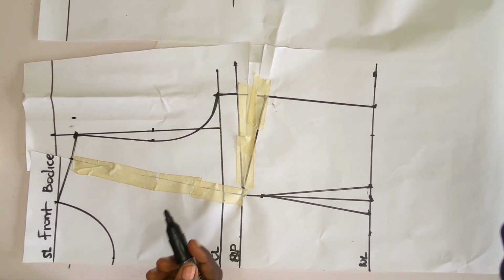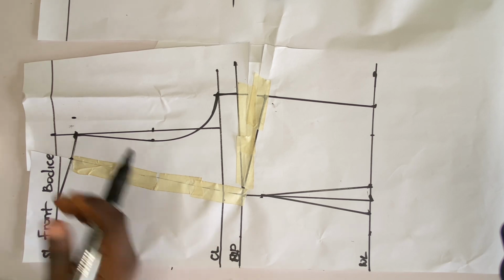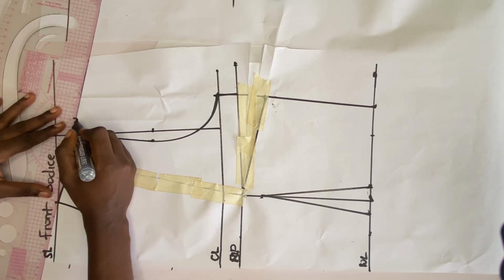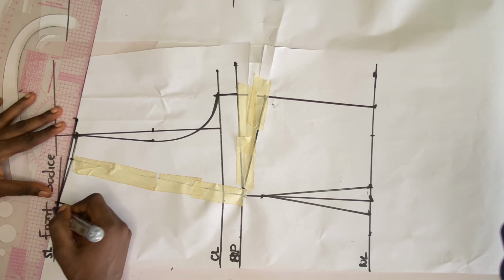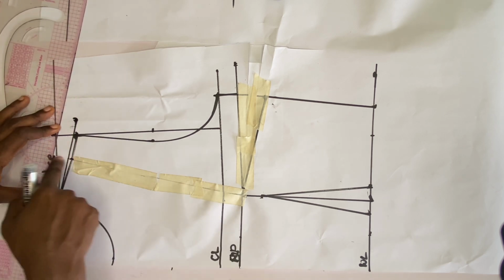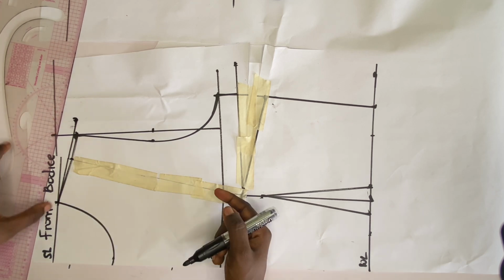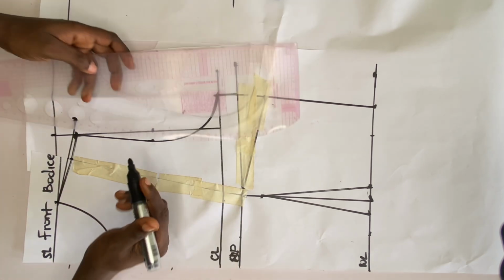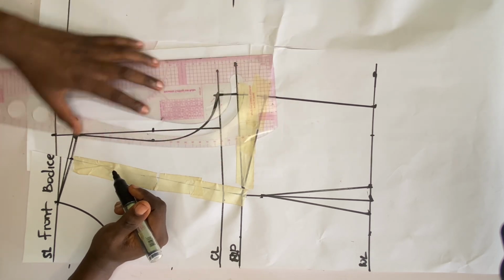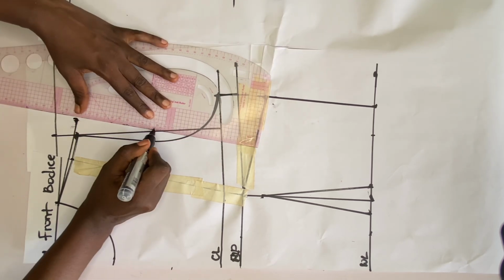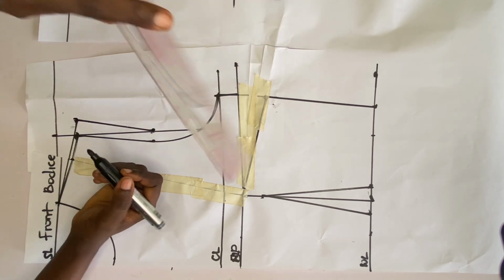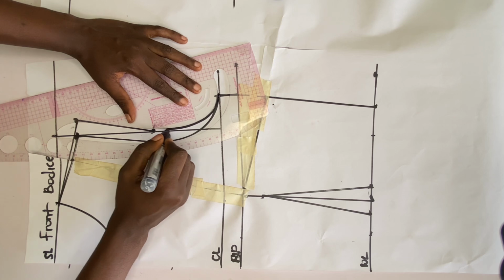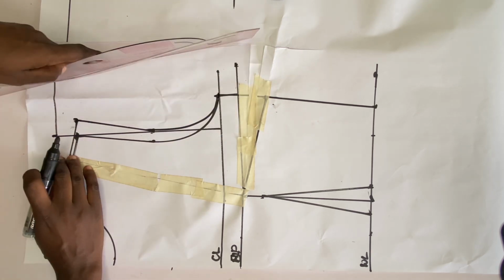In our new shoulder measurements, which is this. Remember that we already closed the excess that we are eliminating. So then you connect the lines to this line, then up to this line. You connect the lines, this line, then up to this line. So now we have our new shoulder line.